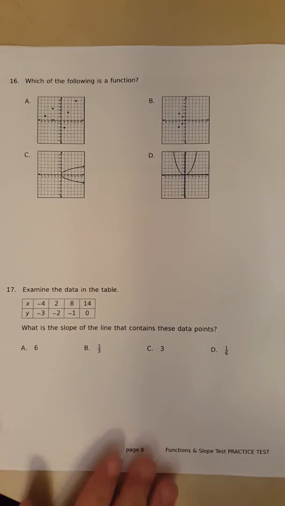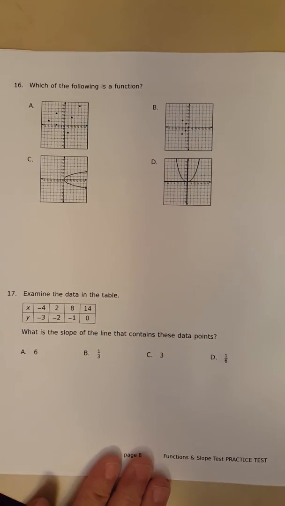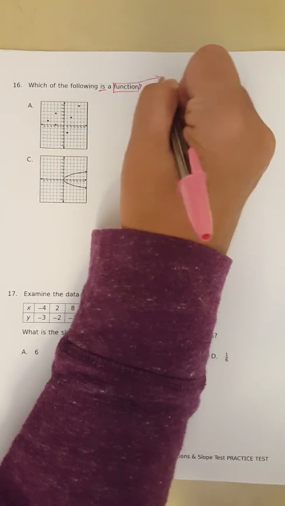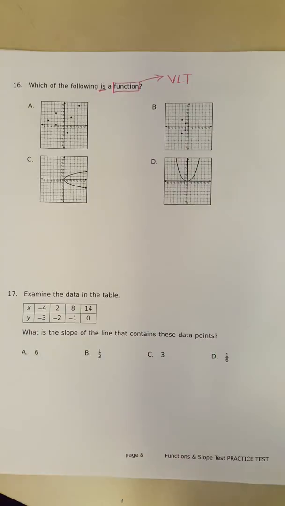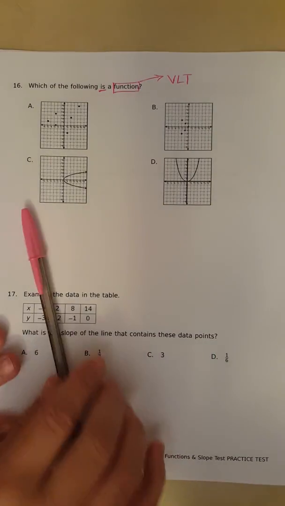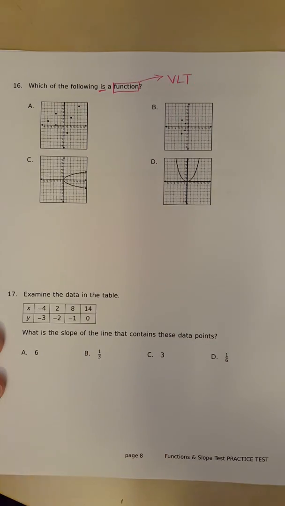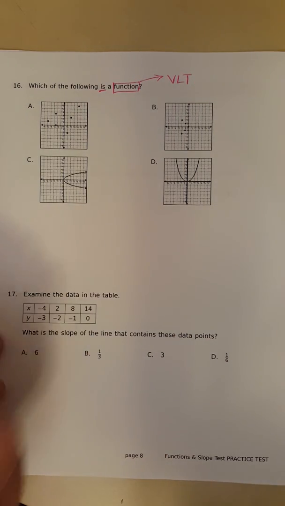All right, now on to question 16. And I just mentioned the test we're going to use for this, but which of the following is a function? So for a function, we're going to use our vertical line test. And we've done that once already, but we take our vertical line and move it across the graph. And if it touches more than one point at a time, it's not a function.